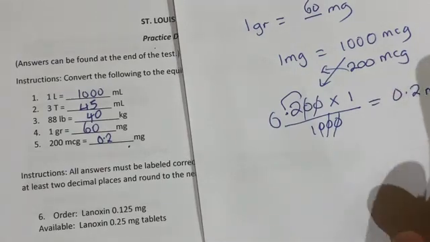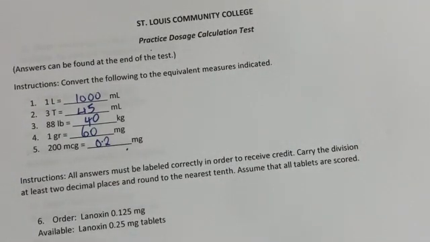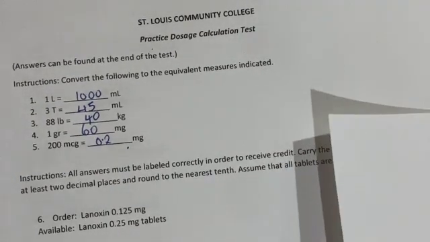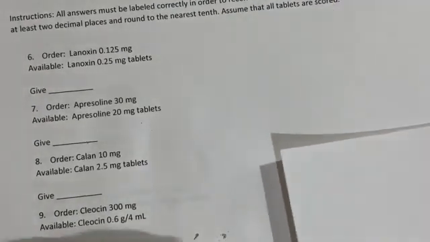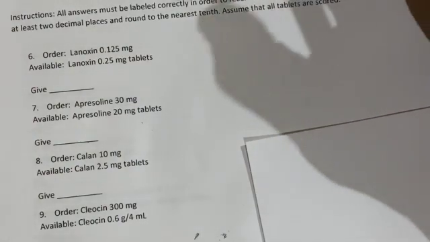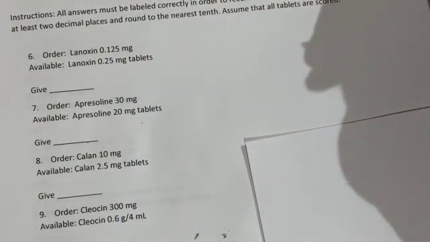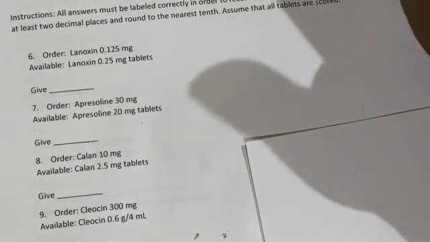All right, so let's go to the next question. That's question 6. Let me move this up a little bit. Here we have an order for some meds, and then some available meds. They want us to know how much to give.